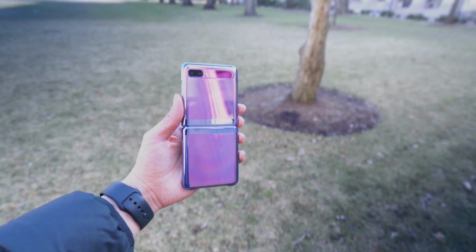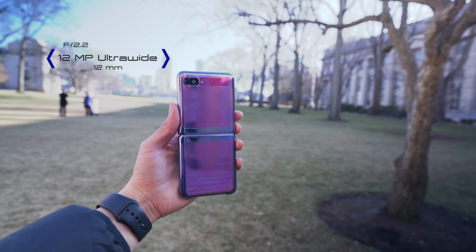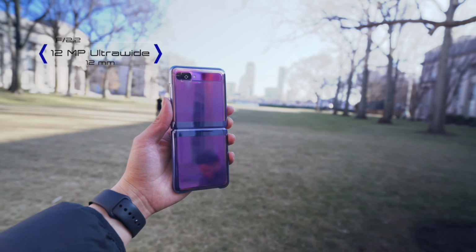The Zflip also has a 12 megapixel main camera, but its aperture is fixed. Its ultra wide camera is actually just 12 megapixels, which is 4 less than the Note 10. Both phones can shoot 4K at up to 60 frames per second, and their selfie cameras can shoot 4K and have 10 megapixels. But note that the Note selfie camera has a slightly wider aperture.